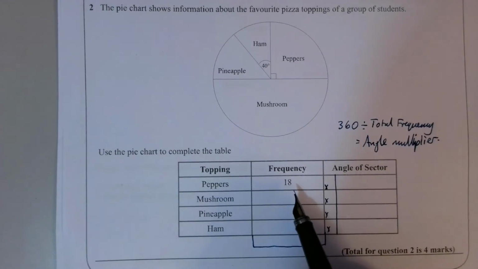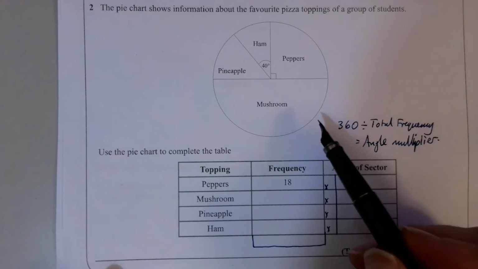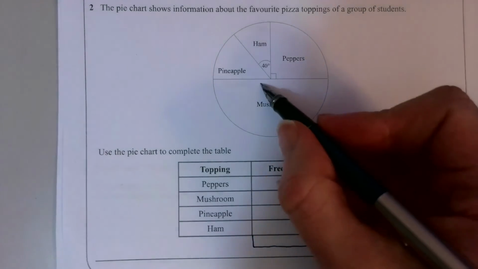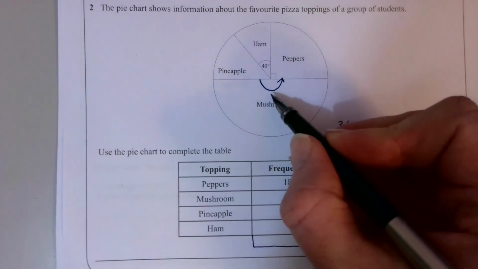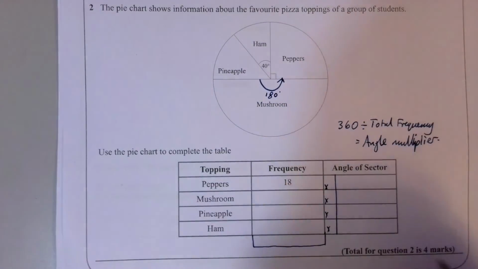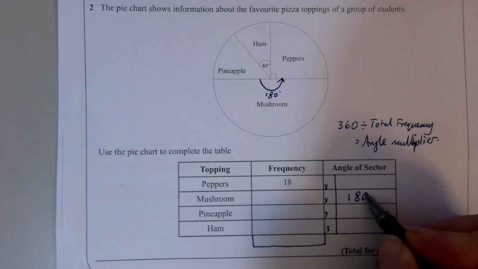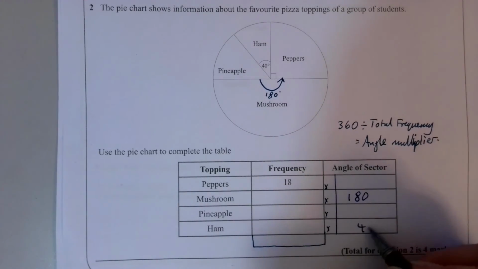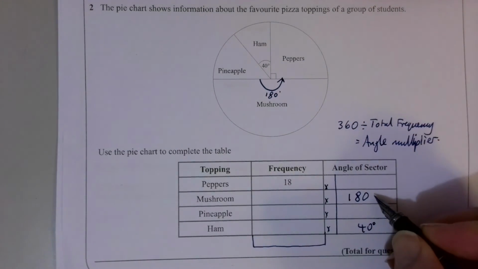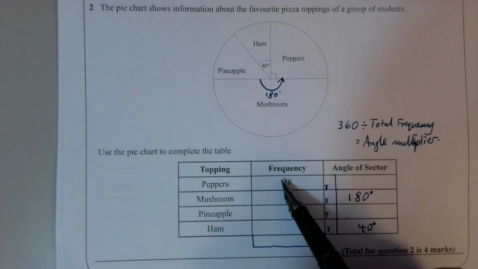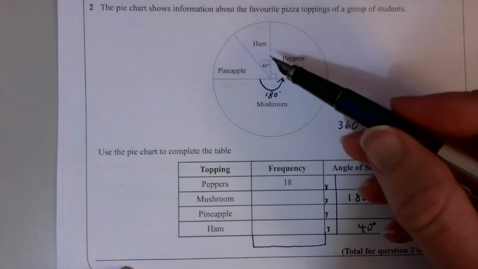So they've told us that we've got 18 peppers. They've told us that mushrooms are half of it. So if mushrooms are half of it, that is a half turn, isn't it? 180 degrees there. So we can say that that is 180 degrees. We can say the ham is 40 degrees. And what we need to work out is the pineapple.